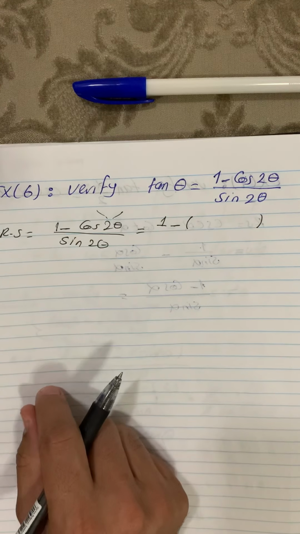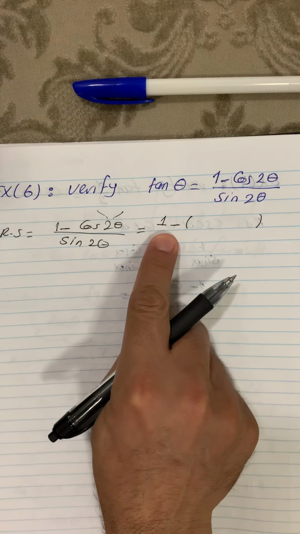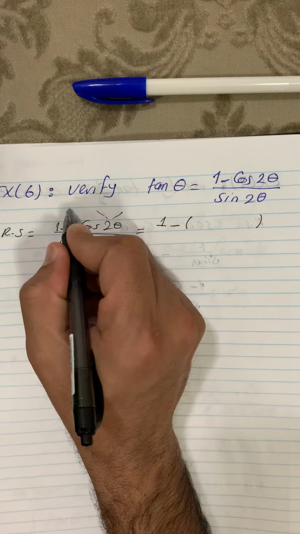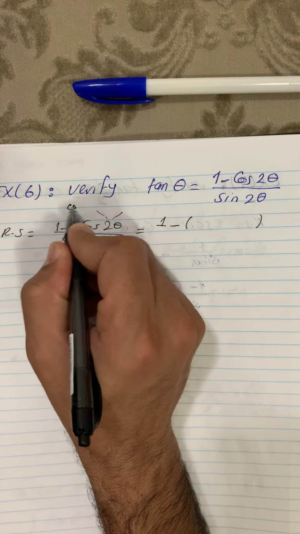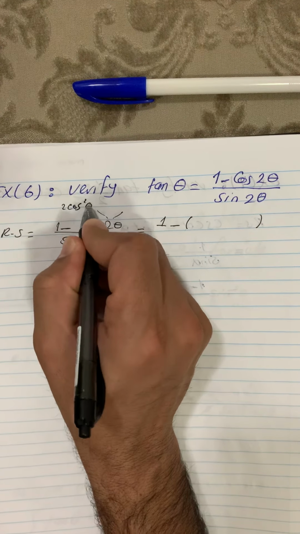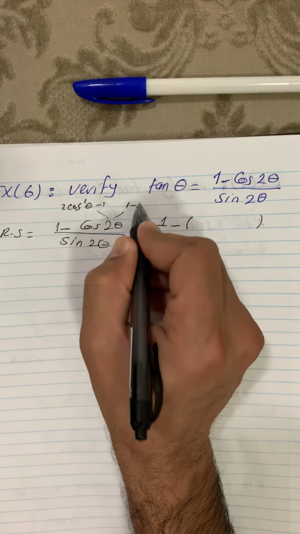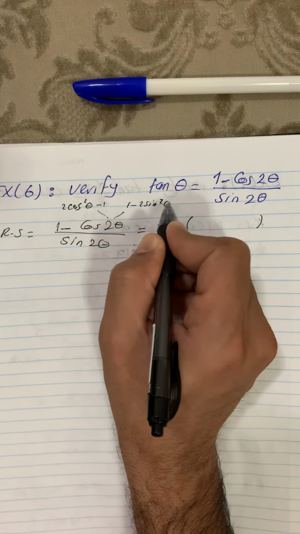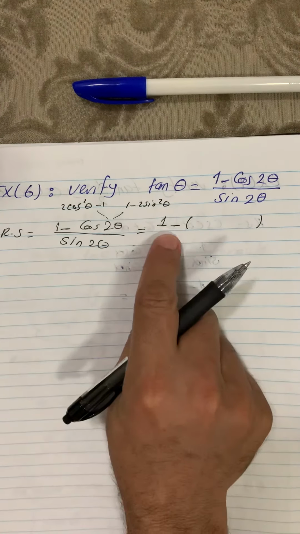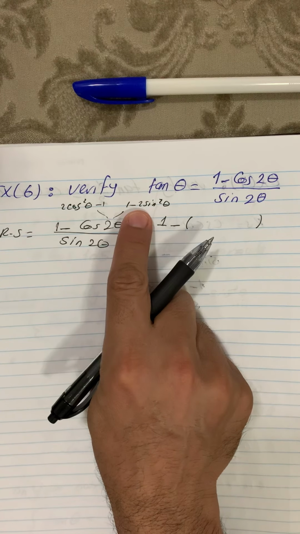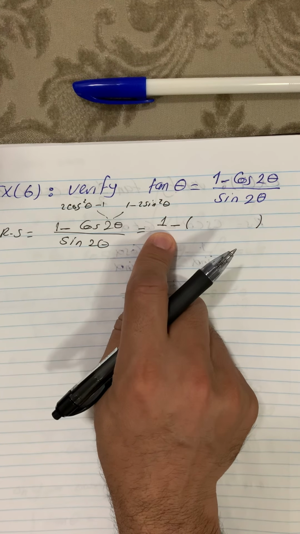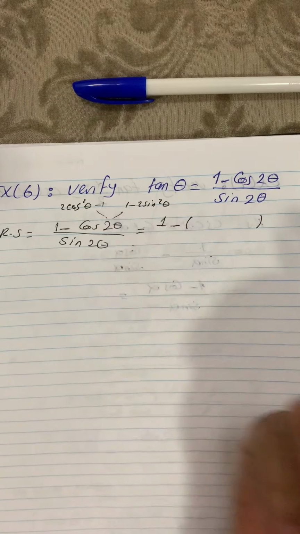We have here two choices to write cosine 2 theta. If I want to eliminate one, we can write cosine 2 theta as 2 cosine square theta minus 1, or 1 minus 2 sine square theta. I think we have to use the second one here just to eliminate one, because we have here 1 minus 1, so it becomes 0.